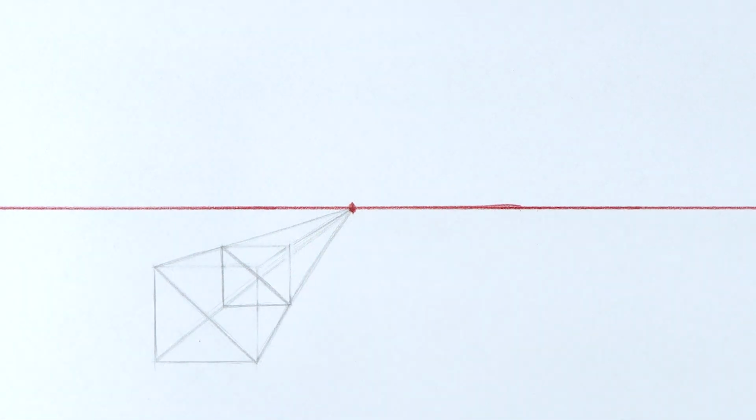Now, let's say we wanted to modify this even further by slicing off the top. I'll put a horizontal cut line on the front plane. Now we want to put the same cut line on the back plane. But the problem is, because of perspective, we don't know exactly where that cut line should go.